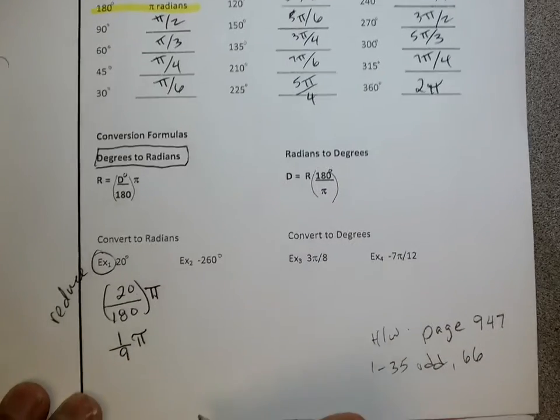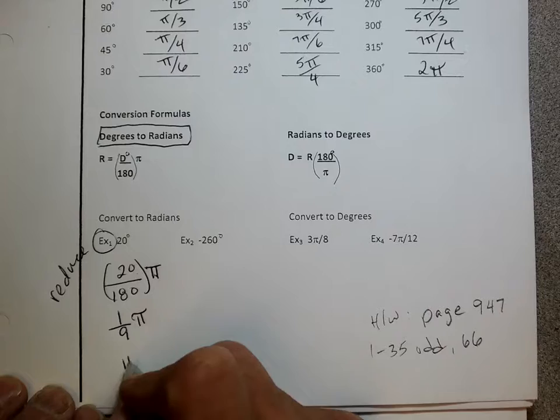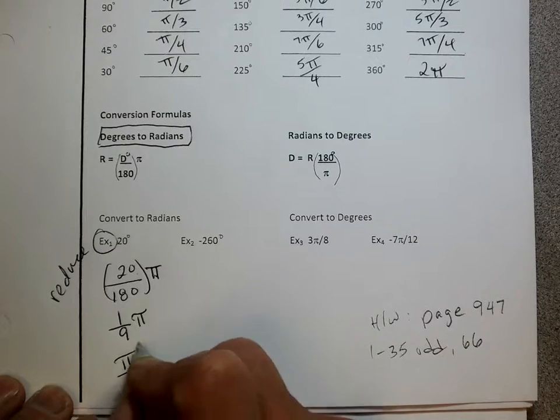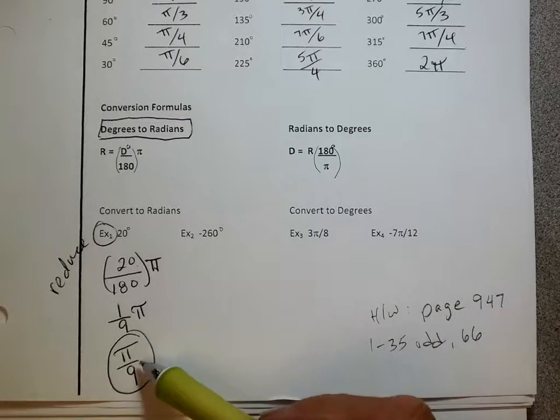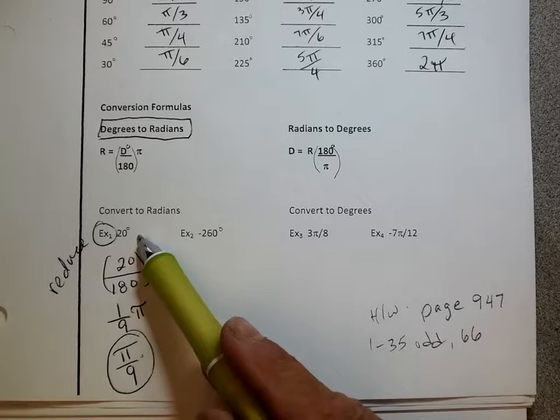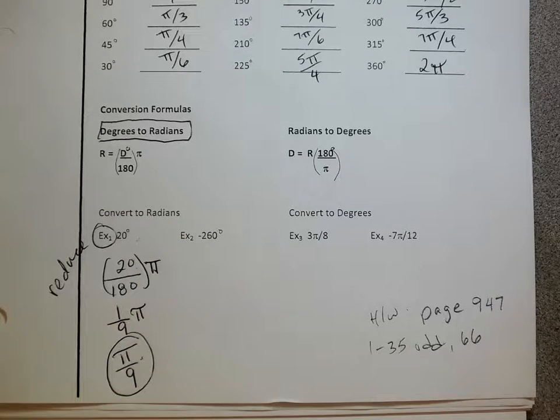pi, or pi over 9 is normally what you see, okay? This is the radian equivalent of 20 degrees. And we just used our formula to get it, okay? Pretty easy, right?